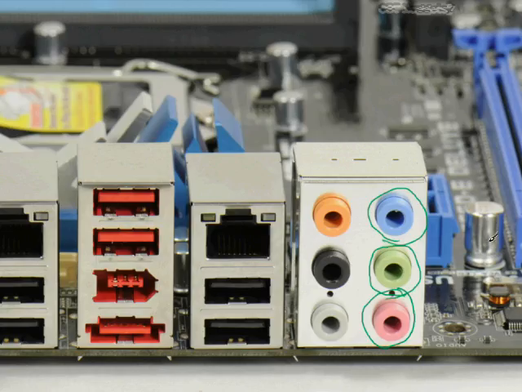And then let me return back over here to the right-hand side, because there are a few other sound ports that we haven't ever addressed yet. One of those is this orange one. What in the world is that about? That is if you have a subwoofer. You would plug that into it, and that gives you deeper bass notes.